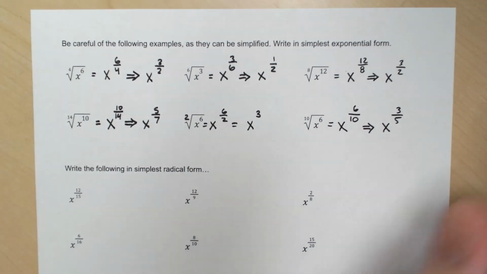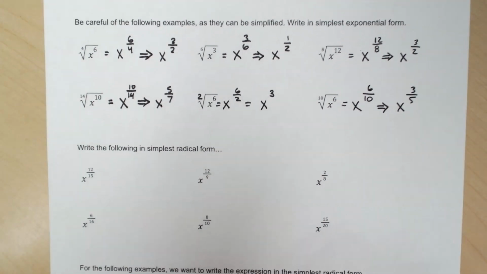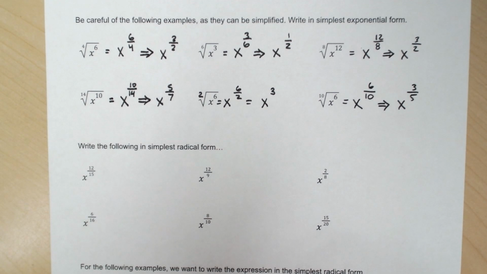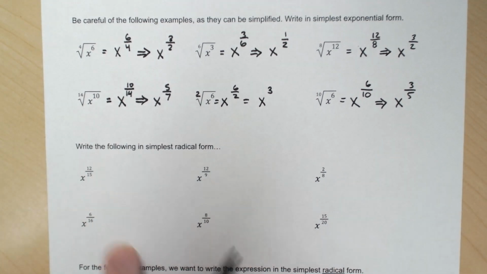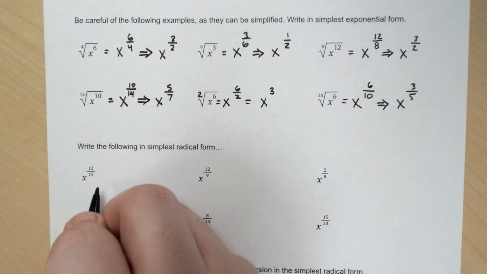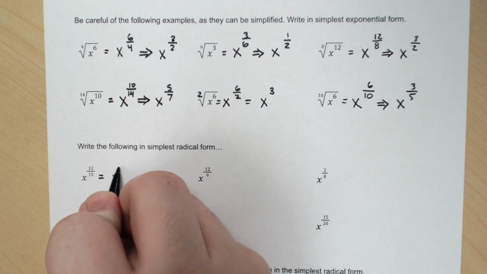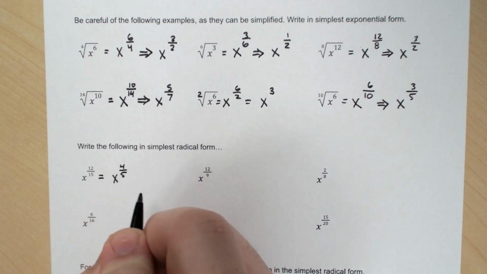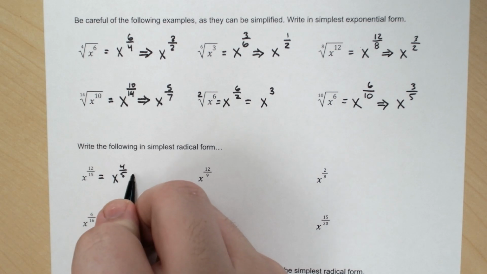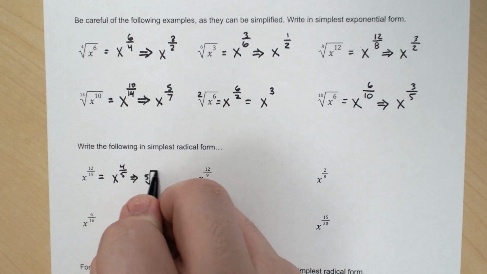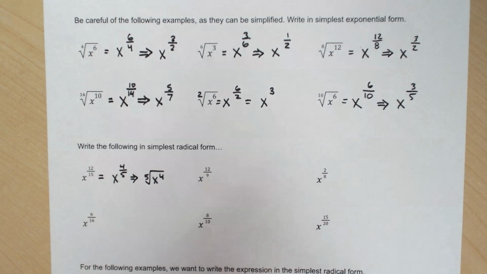For the next couple of examples, we're going to write it in simplest radical form. So they're already in their exponential form. We just need to be able to reduce the fractions first. So x to the 12/15 would reduce down to x to the 4/5, which we would then write as the 5th root of x to the 4th power.